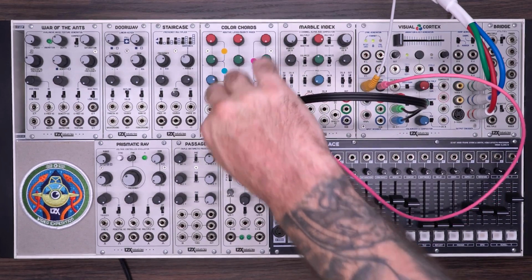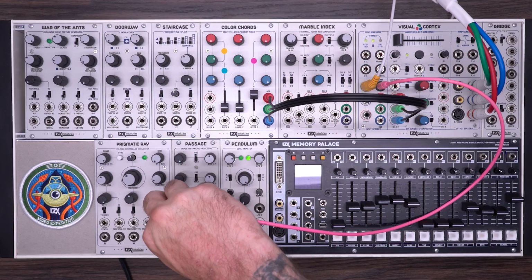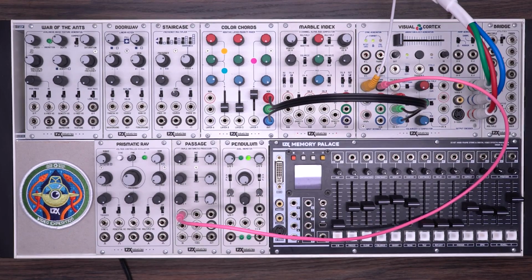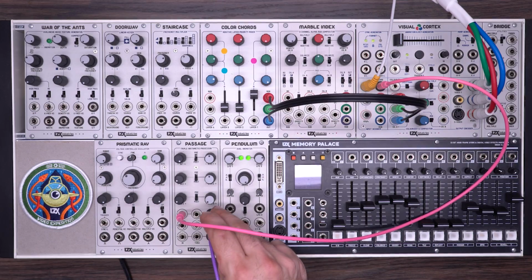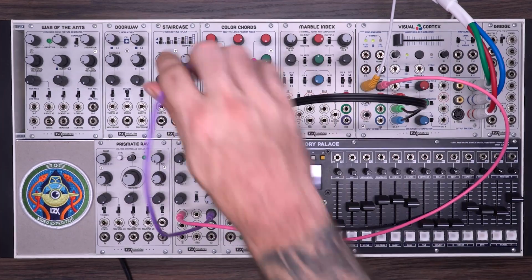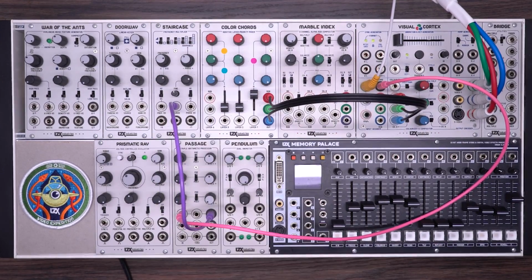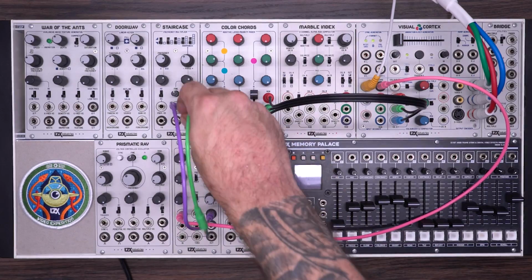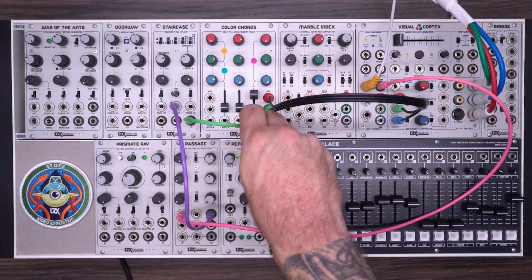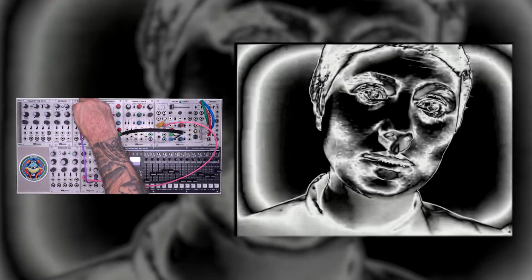So now I'll take that video signal, I'm going to put it into the input of a passage. This allows me to multiply the video signal and also process it before sending it to different modulation destinations. So I'll take the output of channel 1, go into the source input on the staircase, take the divide by 1 output, and I'm going to put that onto one layer of a color chords. So already you can see the staircase is capable of some pretty complex and detailed results.